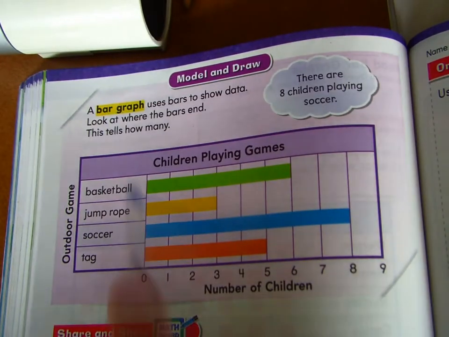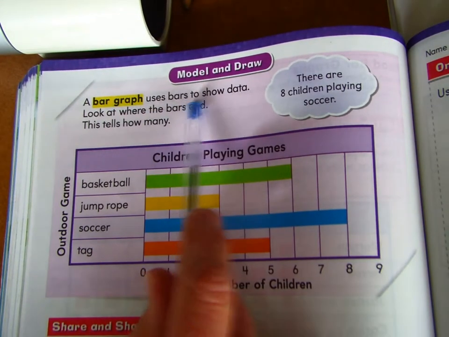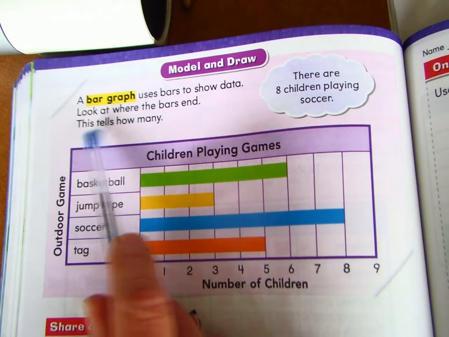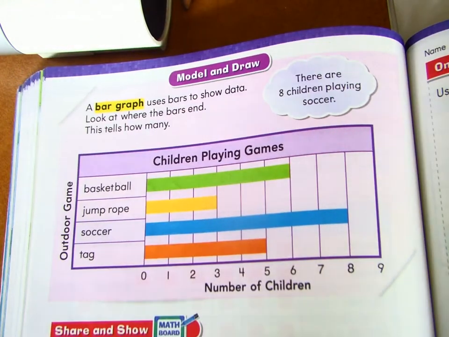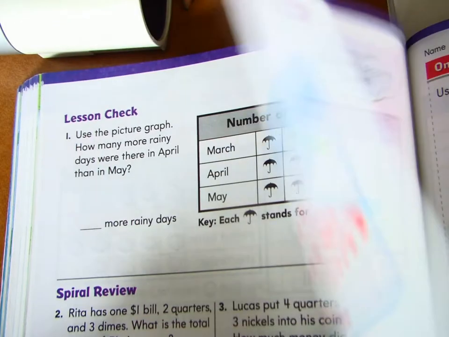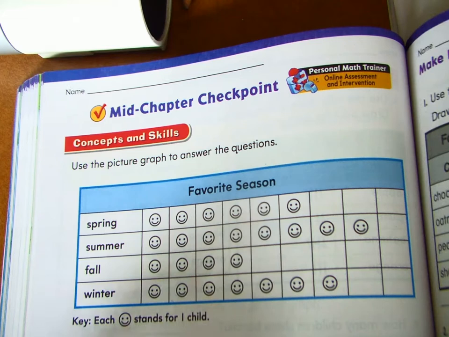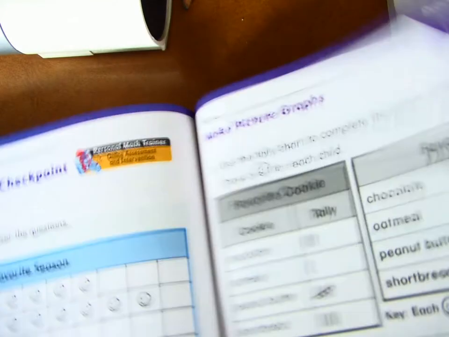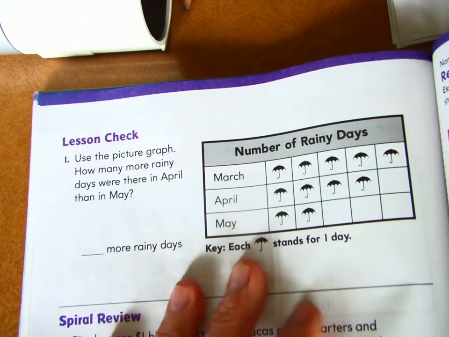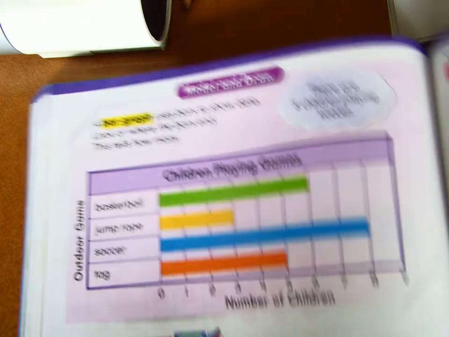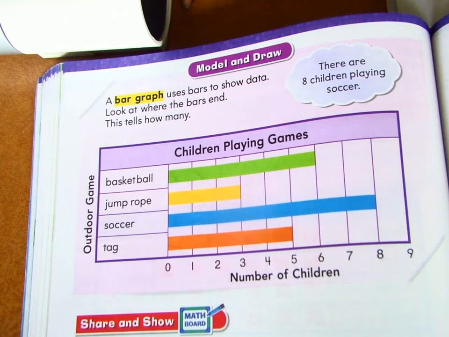A bar graph uses bars to show data. Look at where the bars end. This tells how many. Okay, so we've done tally charts. Let me see if I can find a tally chart. There's a tally chart. We did picture graphs, like that picture graph. And here's a picture graph with umbrellas we just did today, right? And now we're going to move into bar graphs.